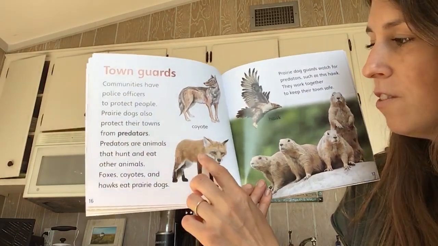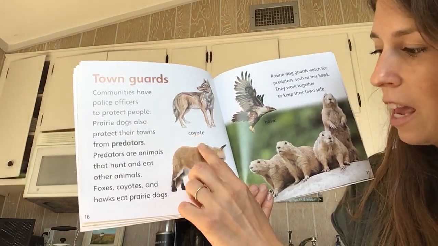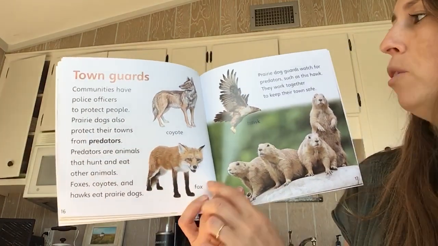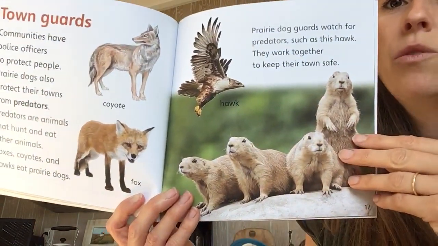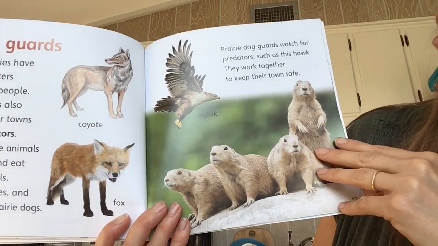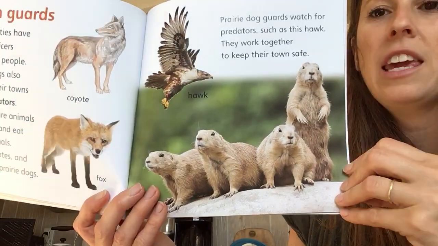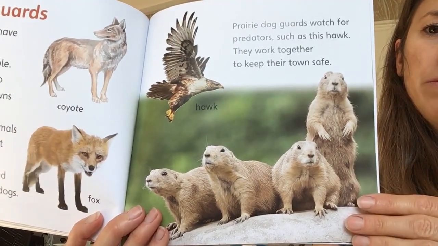Look at how the author of this book labeled these animals. That's another text feature, labels. Prairie dog guards watch for predators, such as this hawk. They work together to keep their town safe.